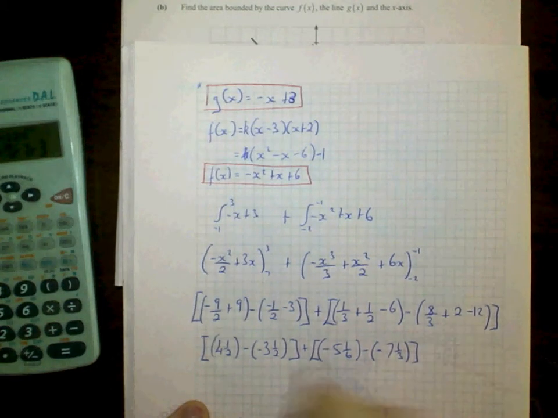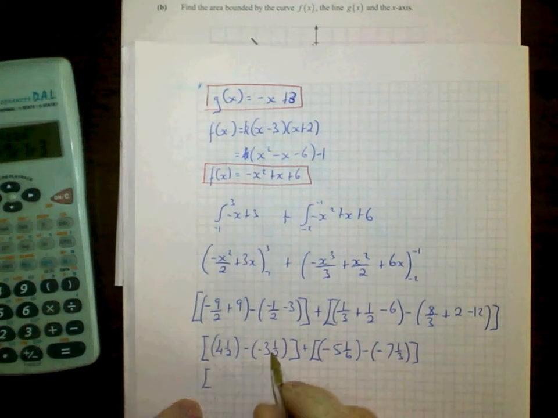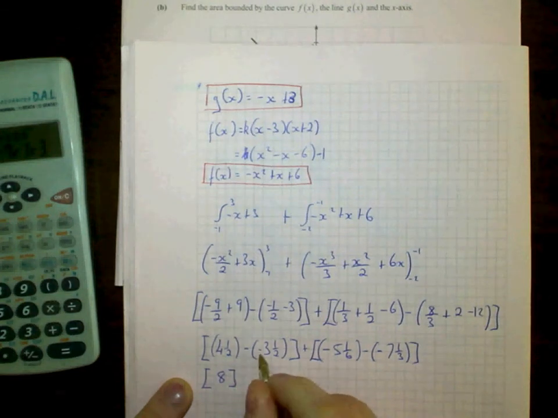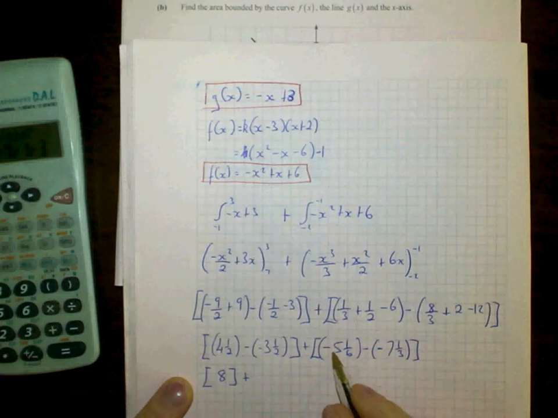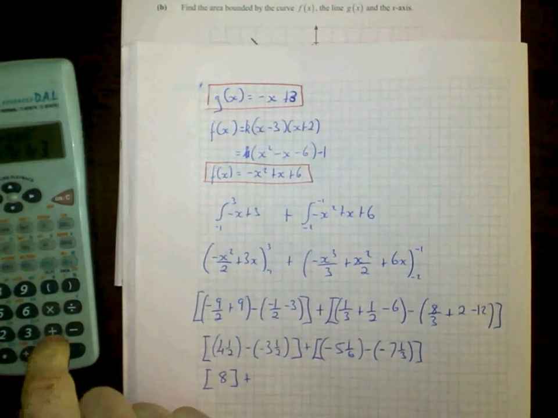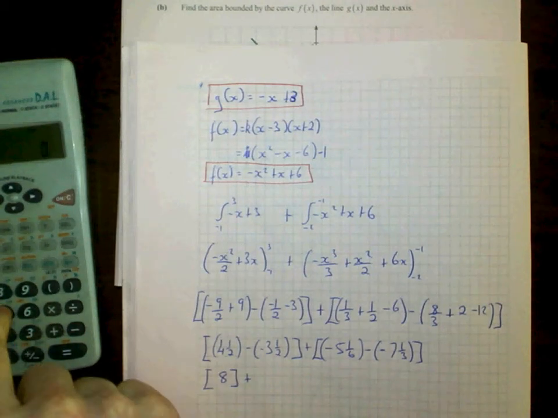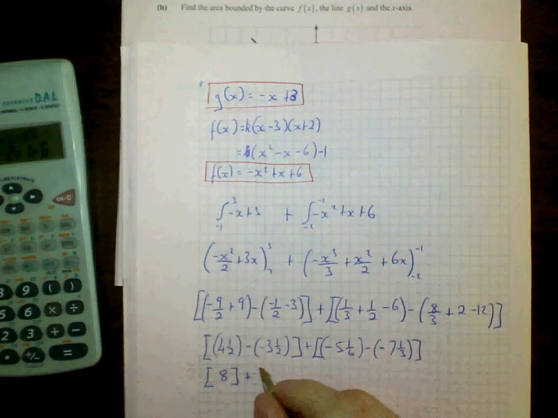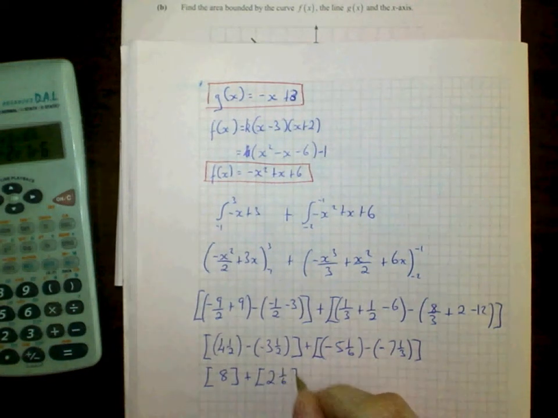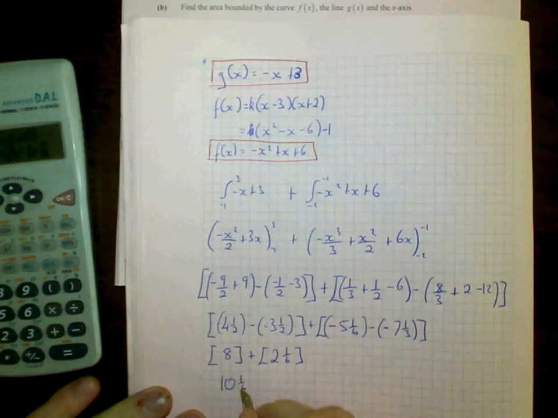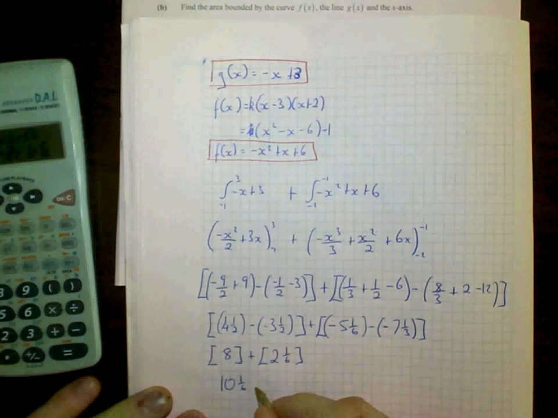So what I'm left with here is 4.5 plus 3.5, which is 8, because 2 minuses become a plus. Plus minus 5 and 1 over 6 plus 7 and 1/3. So 7 and 1/3 minus 5 and 1/6 is equal to 2 and 1/6. So my answer has to be 10 and 1/6. Don't know the units, so let's write down units squared. That's the area.